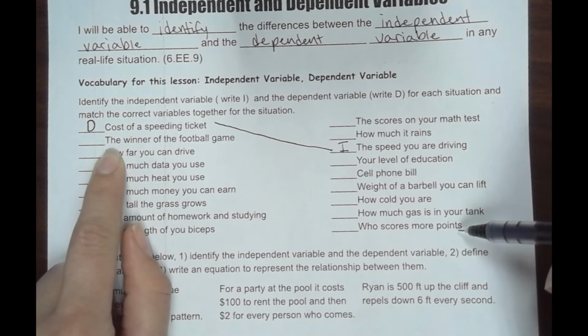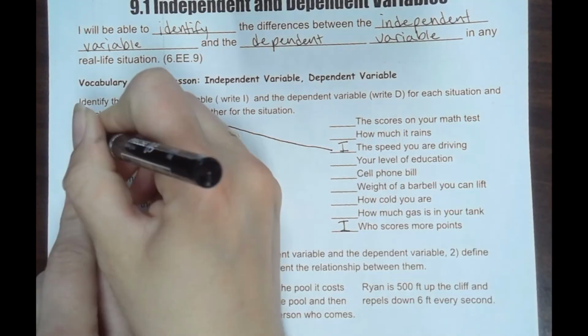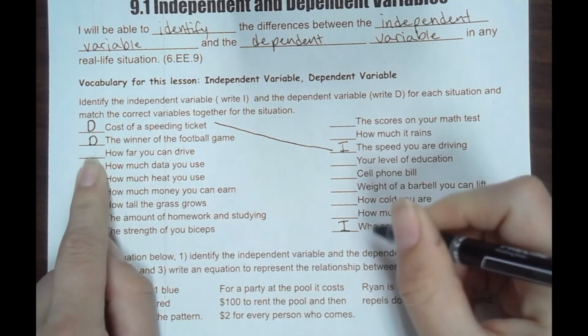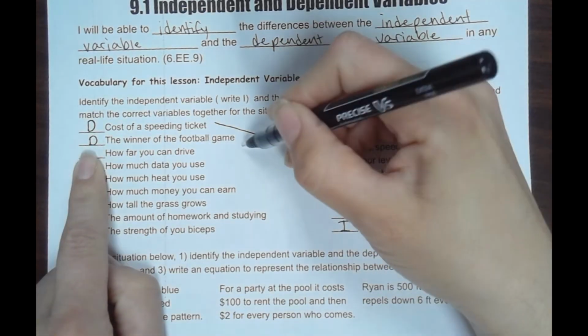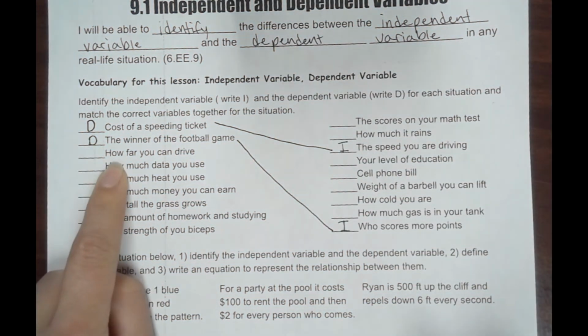But which one's in control? Is the winner of the football game in control of who scores the most points? Or is who scores the most points in control of the winner? They have to score the points before they declare the winner. So this would be the independent variable. This would be the dependent variable. Okay?